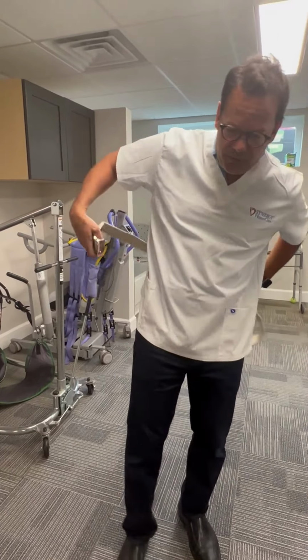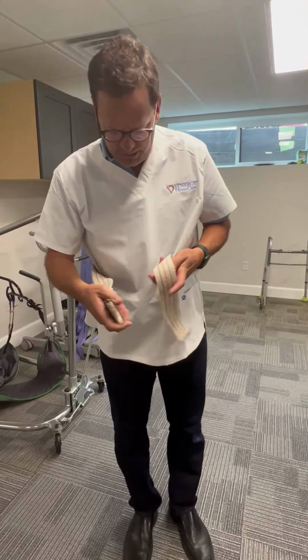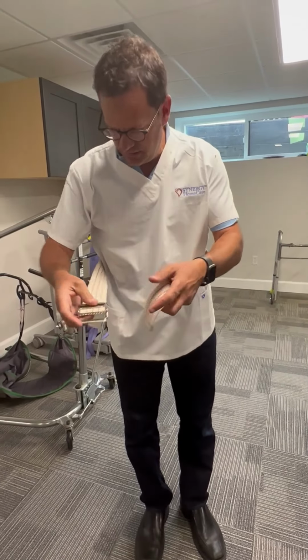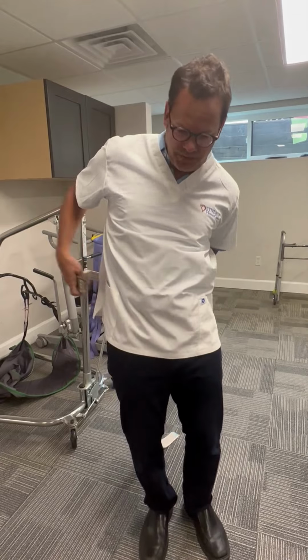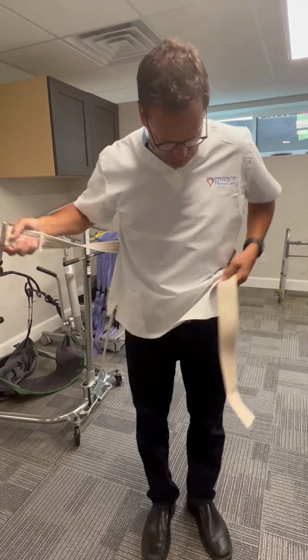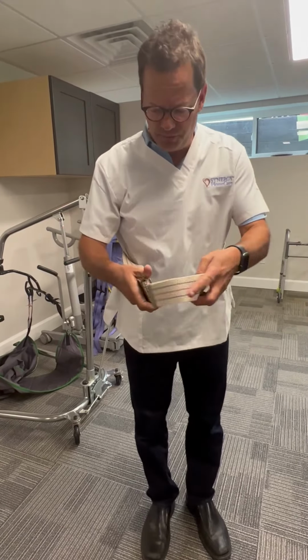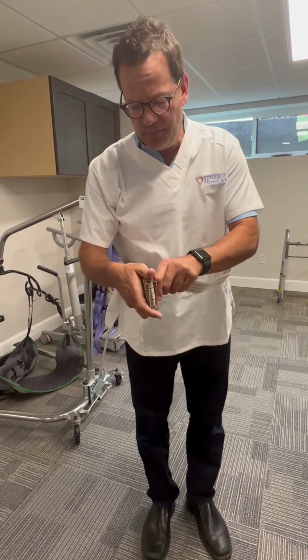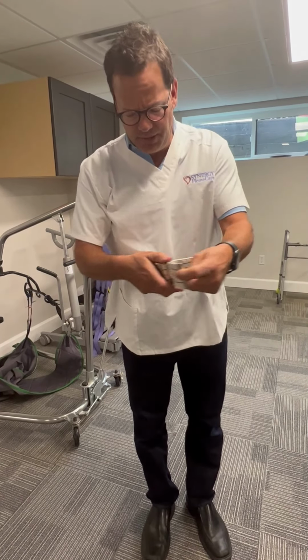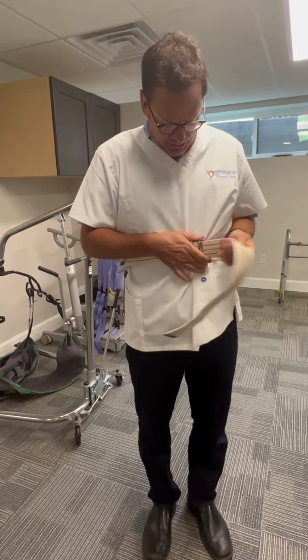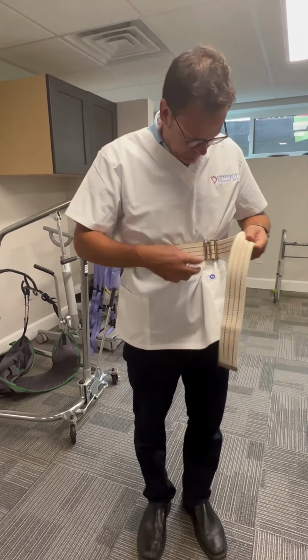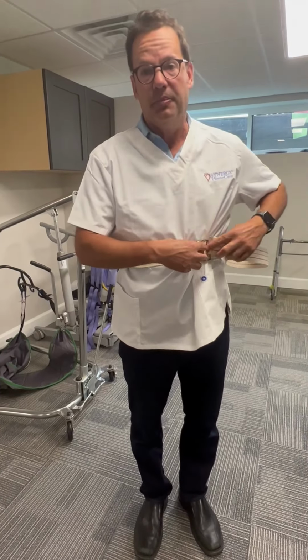When we place a gait belt on a client, we place it right below the ribs. The very most important element of a gait belt is that it is firm.